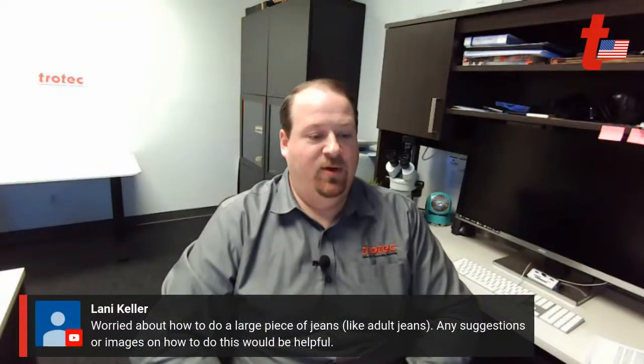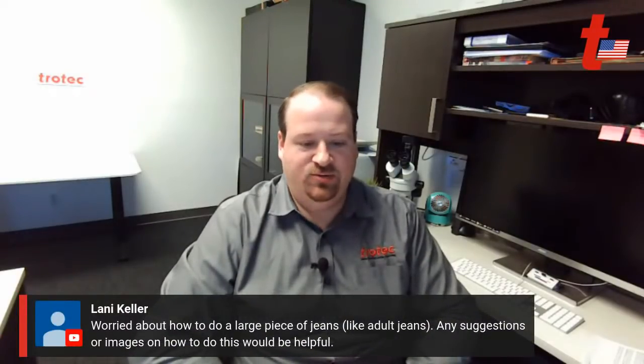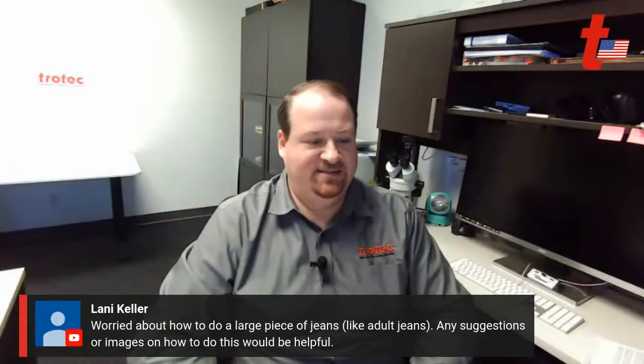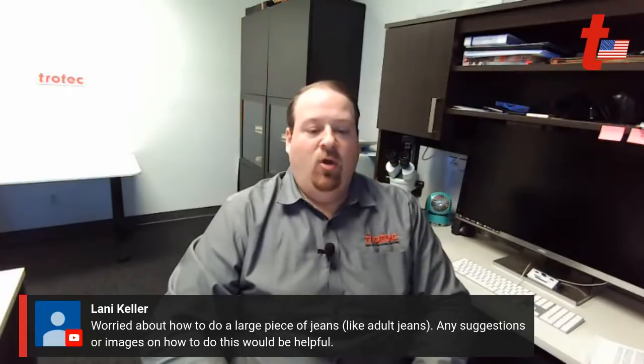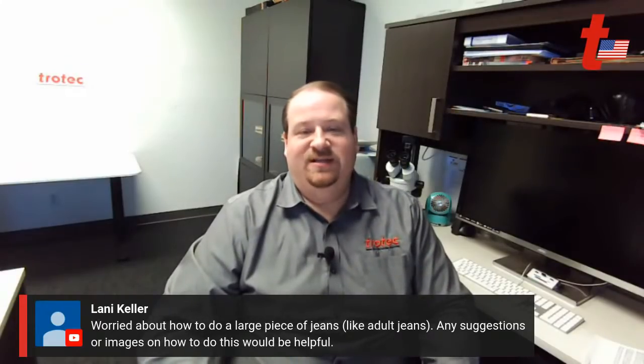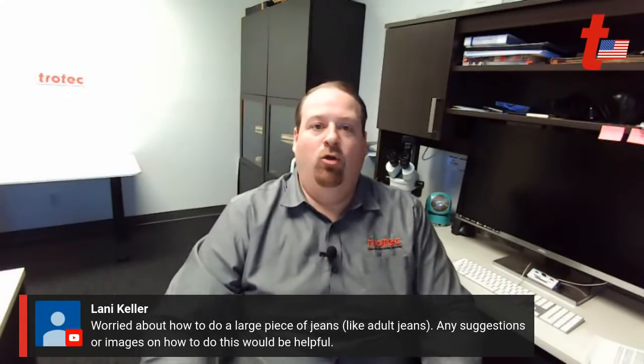Okay, what do we got? Another question here. Worried about how to do a large piece of jeans, like adult jeans. Any suggestions or images on how to do this would be helpful. A large piece of jeans can be difficult. It depends on how large of an engraving area you're doing, as well as the size of laser system you have.